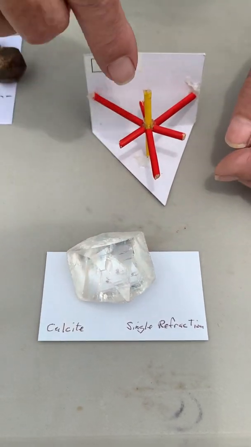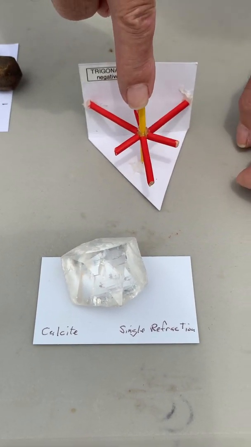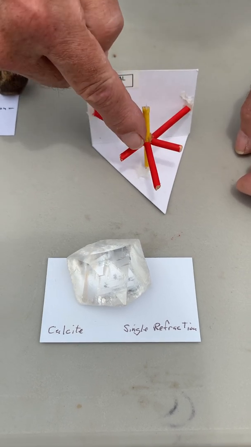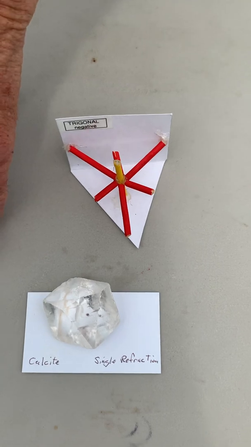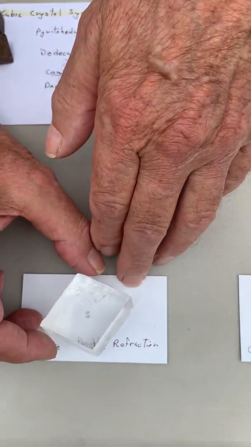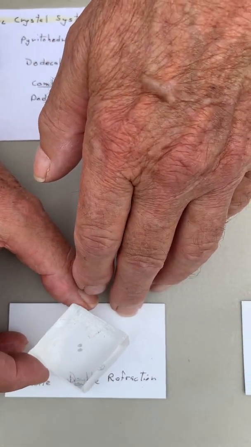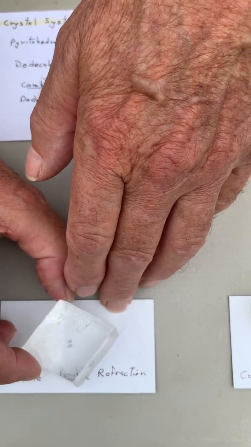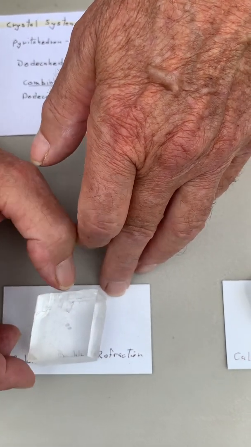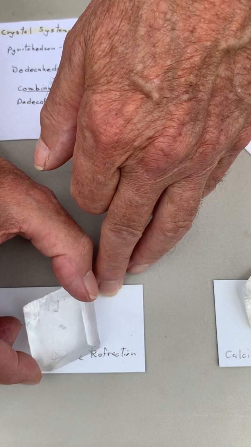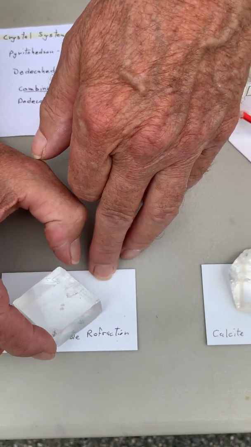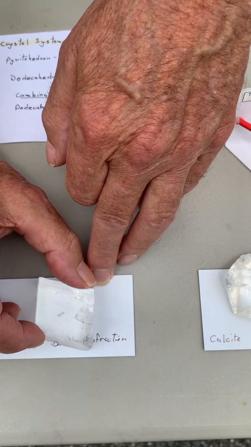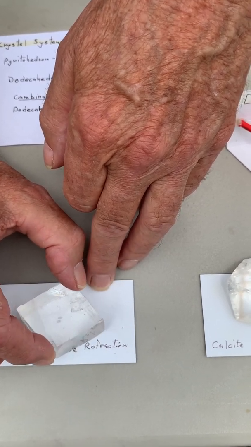Any other orientation than that, light is broken into two paths. In this sample, you can see there are two dots. When I rotate the sample, one dot is stationary, that's looking down that yellow C-axis, and the other rotates around it, and that's called an optic axis.